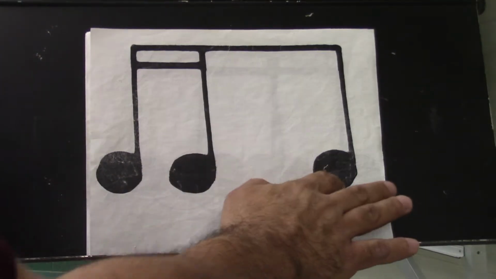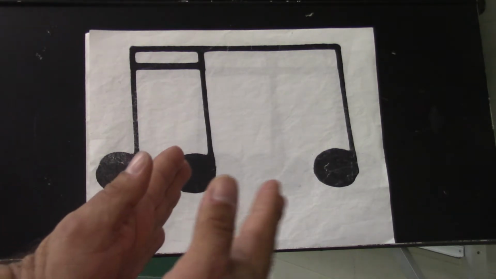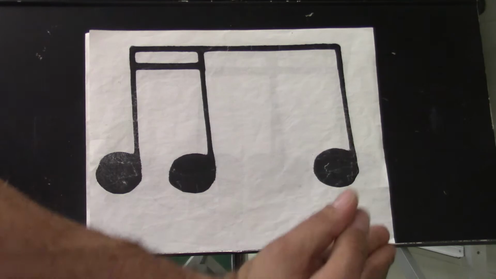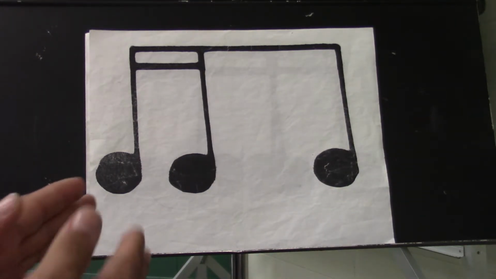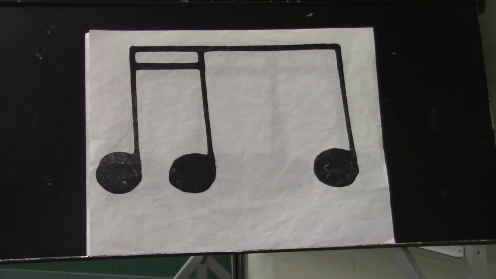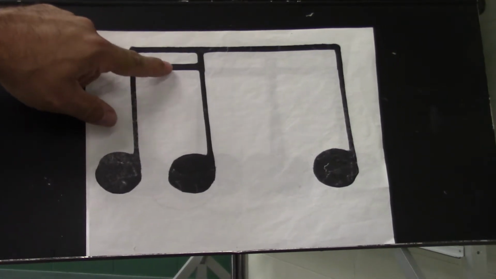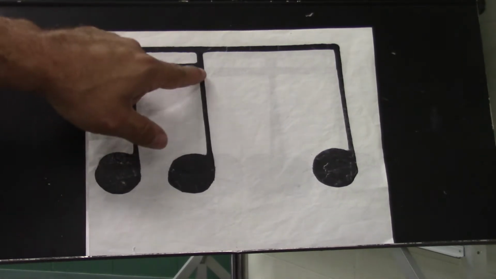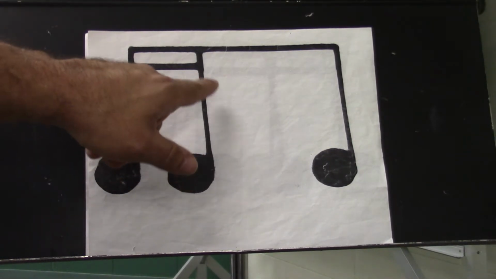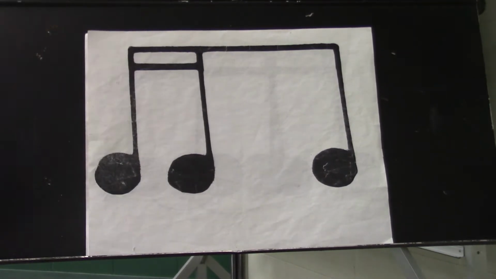16th, 16th, 8th. Ready? Count. 1, E, and. Ready? Go. 1, E, and. What do we call these? These horizontal lines are called beams. What do we call these? This is called a stem. What is this? That's the head.